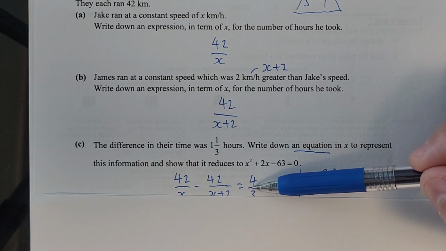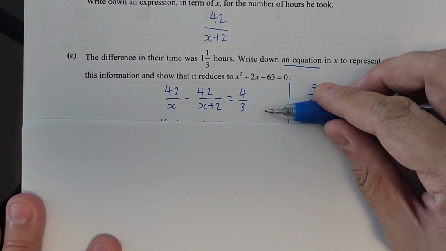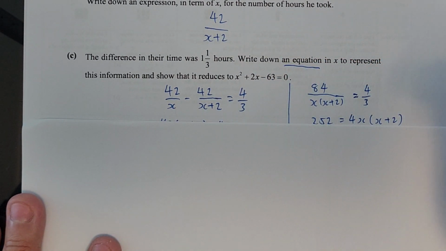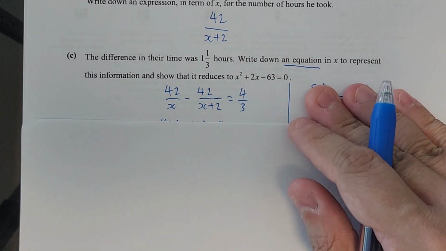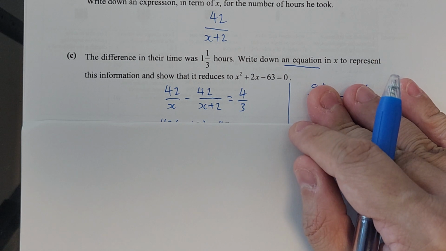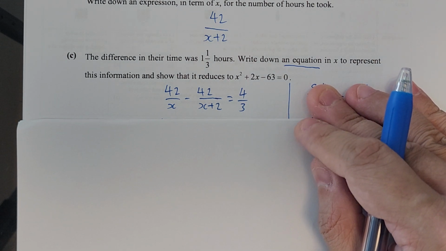So take the big one minus the small one equals 4 over 3. I change the 1 and 1/3 to 4 over 3. Of course you can write 1 and 1/3, it's fine. Writing this will technically give you 1 mark, because you wrote down the equation. So from here I simplify.